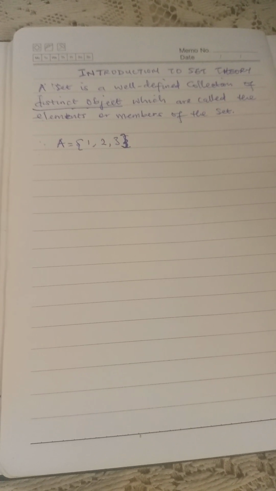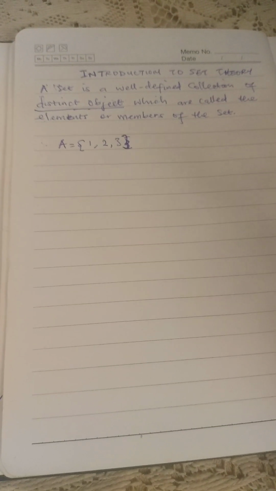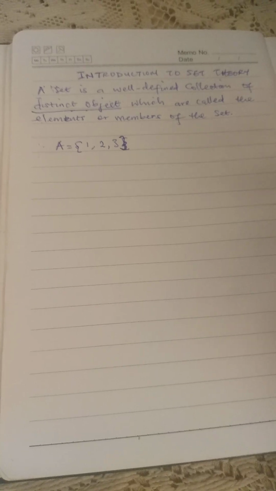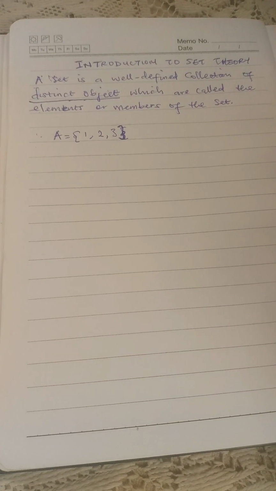Okay, so this is to let us understand that the objects in a set have to be distinct, which means they have to be unique, they are not meant to be repeated, and they have to be well defined. So you can underline distinct objects and also well defined.